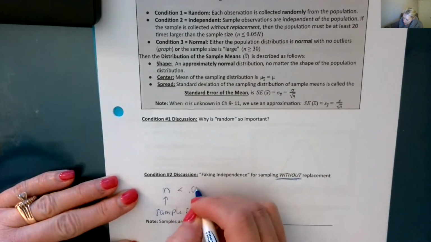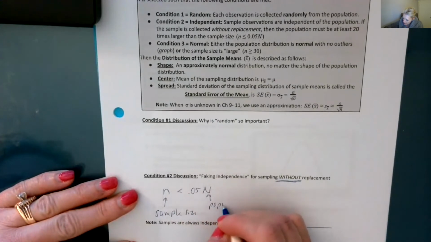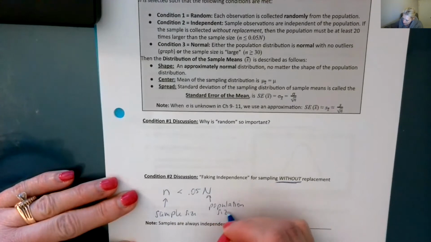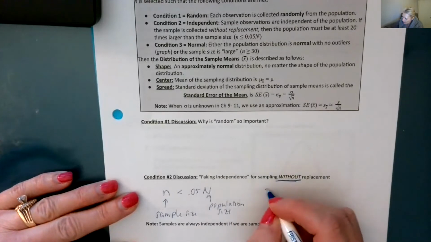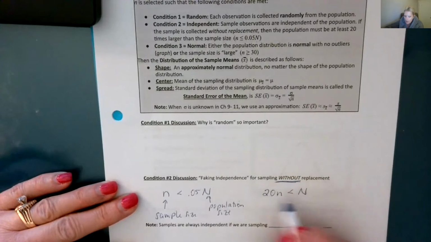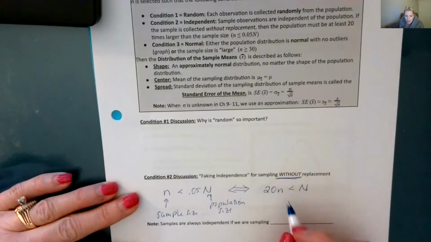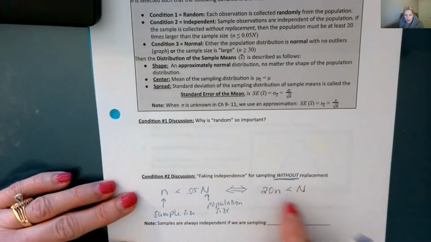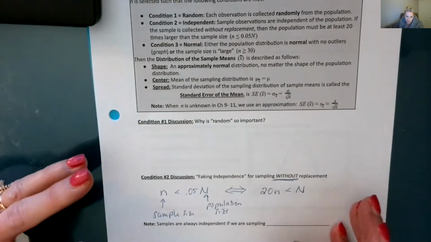Has to be less than 0.05 or 5% of the population size. But a lot of times we don't know the exact population size. And so if you divide both sides by 0.05, you'll find that 20 times little n less than big N is equivalent. Okay, so in that case, you can just say 20 times my sample size. Can I imagine that my population has to be bigger than this? And usually you can say yes.